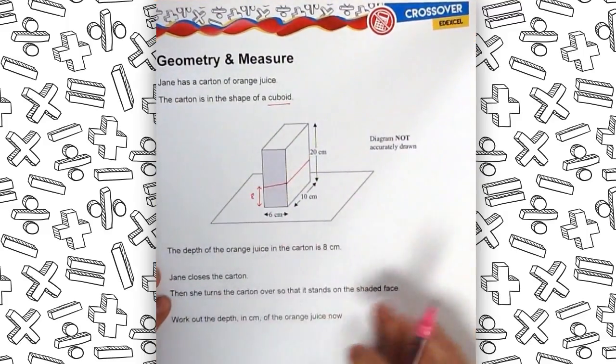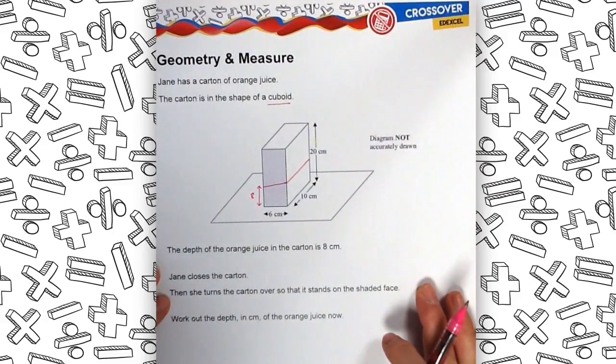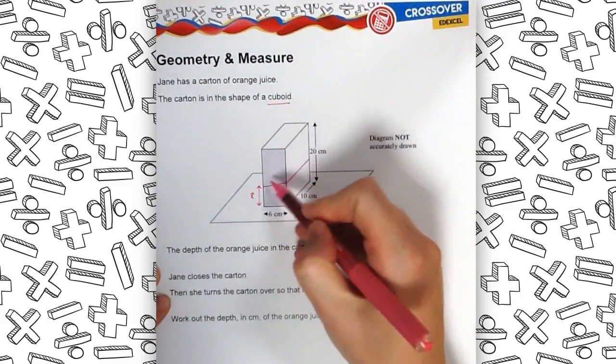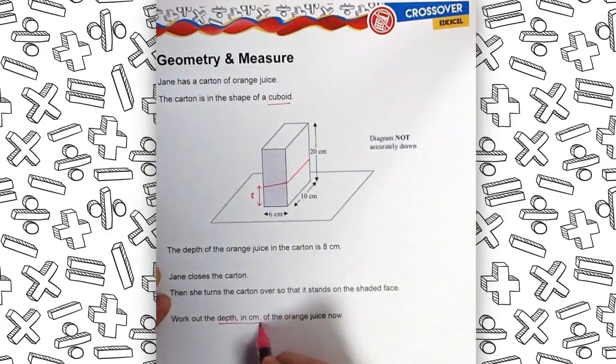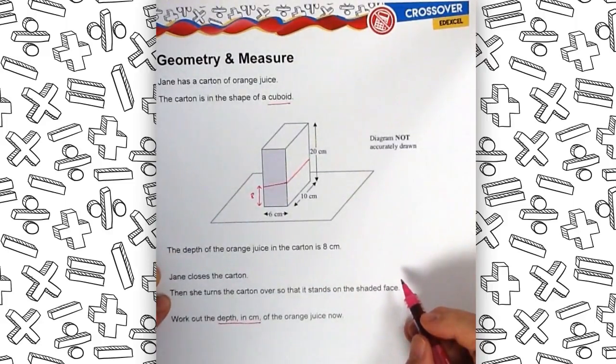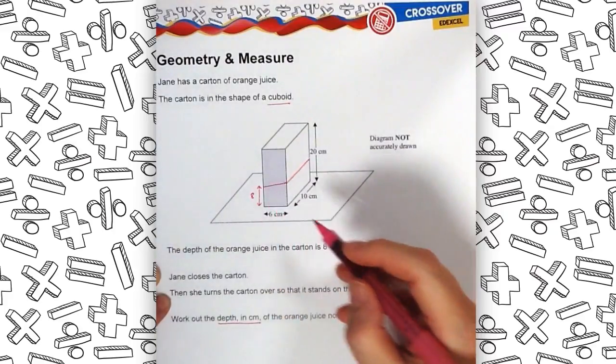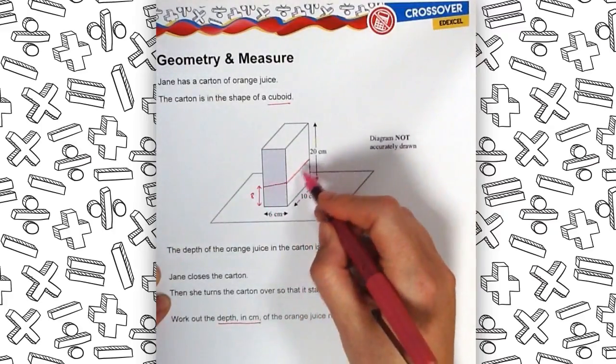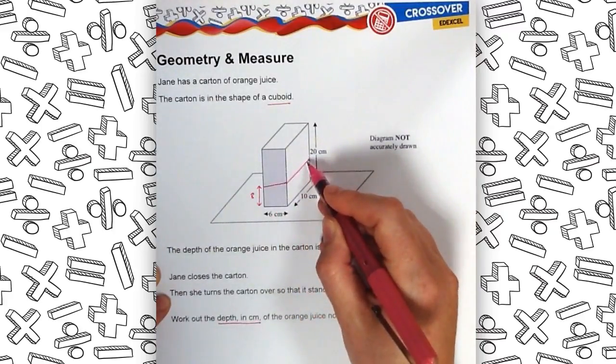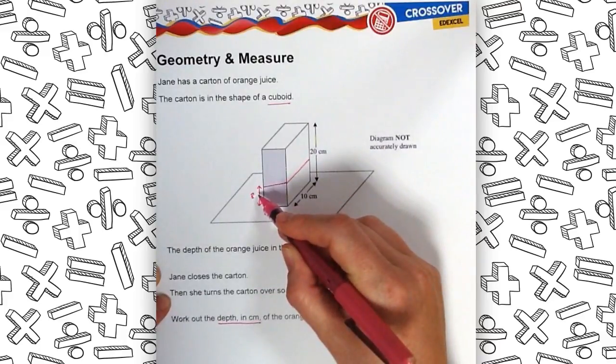Then Jane closes the carton and turns it over so it stands on this shaded face. And what we need to do is work out what the depth in centimetres would be now. Now the first thing I'm going to do is find the volume of orange that is actually in this carton if it's at a depth of 8.